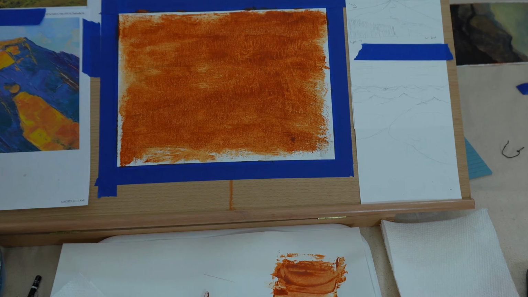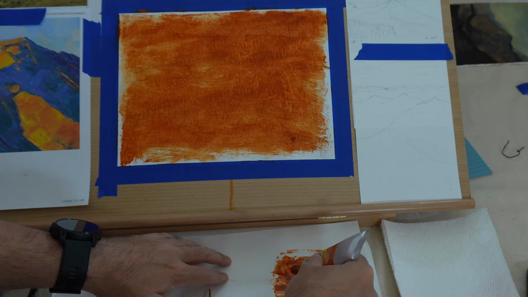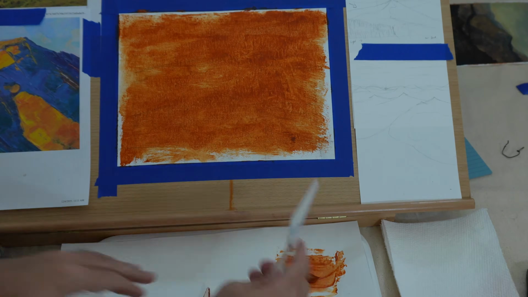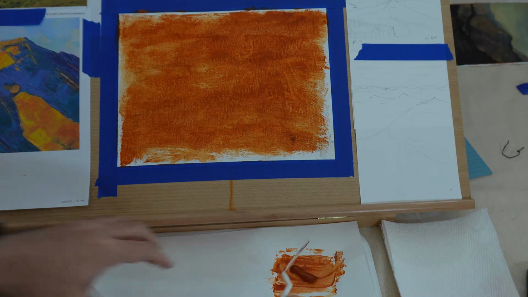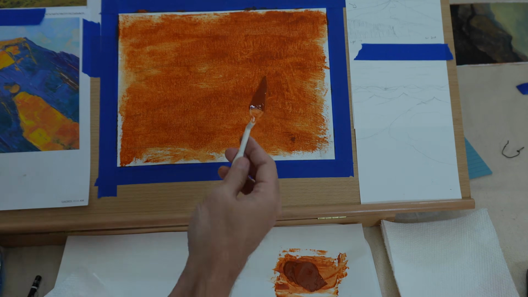Gonna grab some more paint. Grab the correct brush, spread this out a little bit, and then just take a glob of it like that.